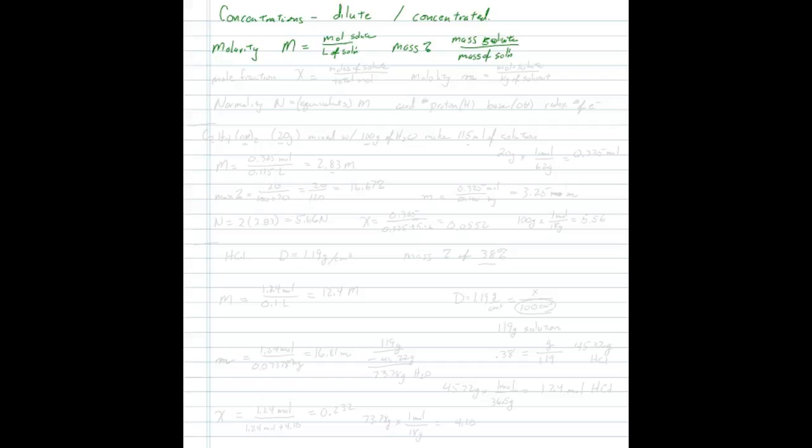There is the mole fraction. The mole fraction has Greek letter chi, and that's moles of solute divided by total moles of the solvent and solute together.